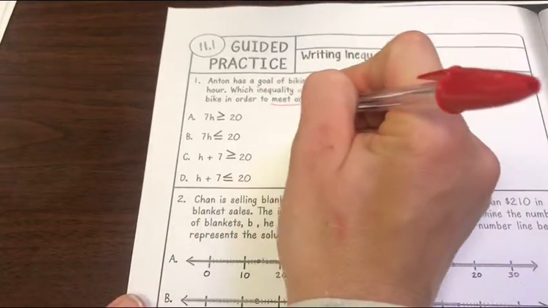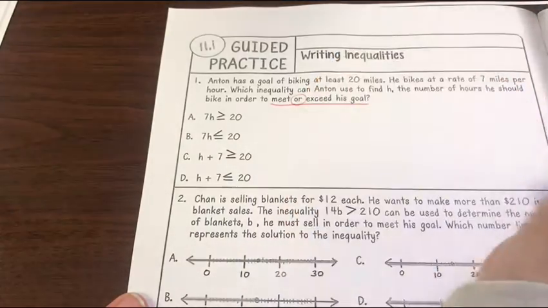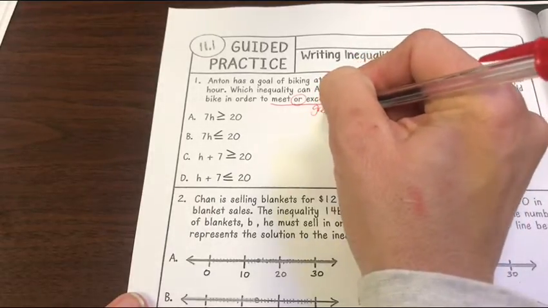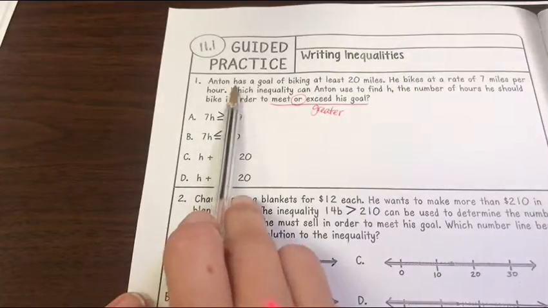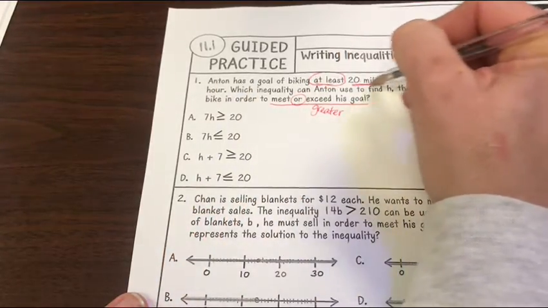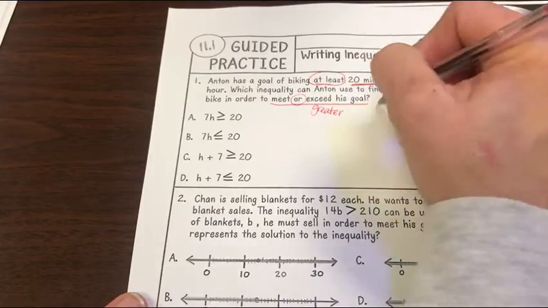So right here is a little hint. Okay, meet or exceed. So we know it can be equal to it or be greater than it. Exceed means greater. So let's read it again. Anton has a goal of biking at least 20 miles. So that at least means 20 or more. Okay?